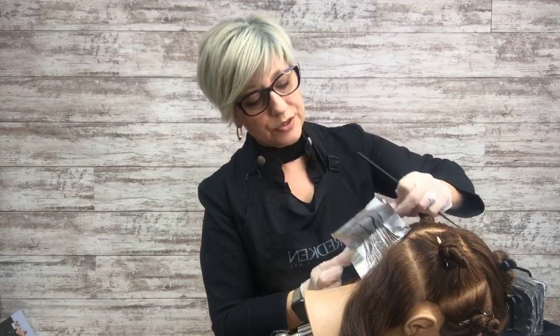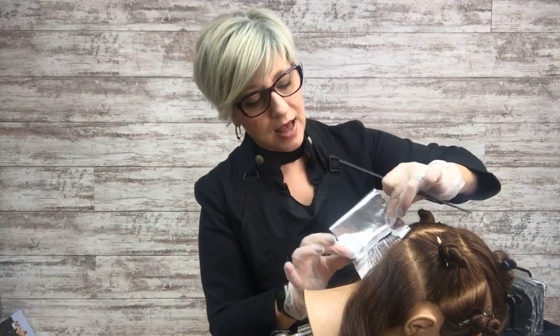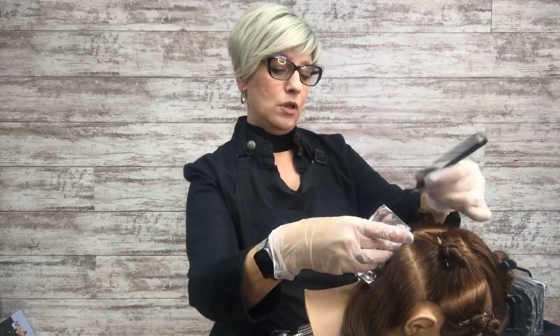For me, I know some people like to fold it twice, but I like to fold my foils 3 times. I also like to have a little flap in the back so that the foil is right up to the scalp and I don't get any bleeding.